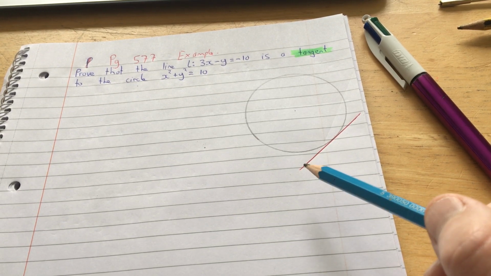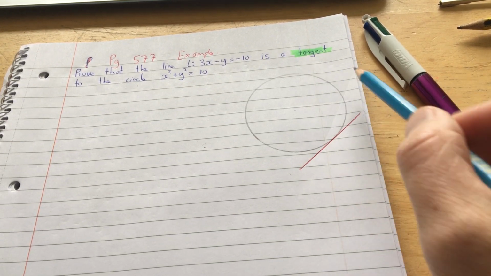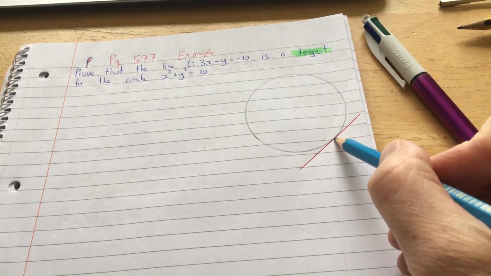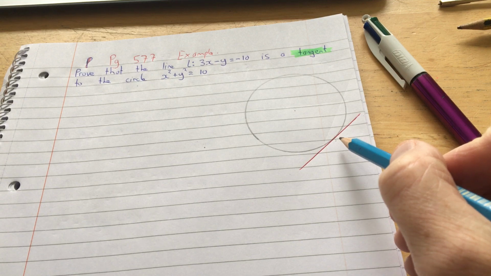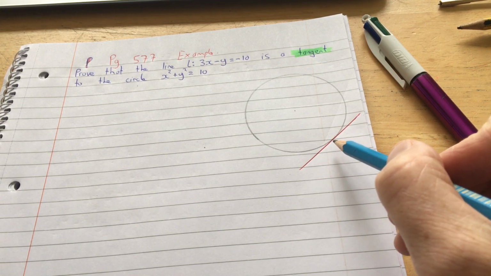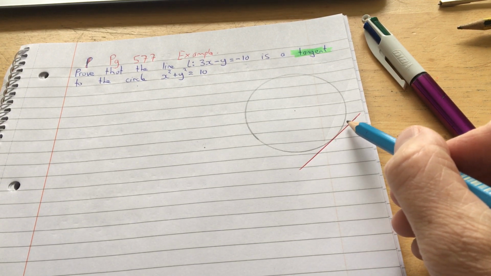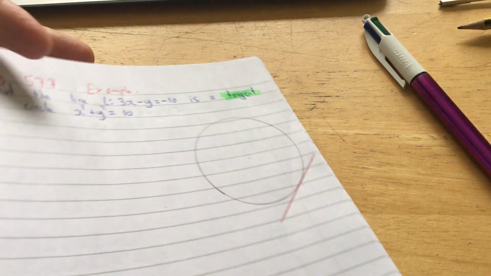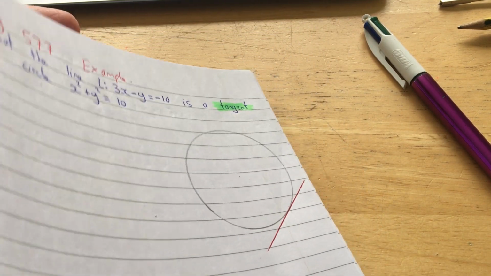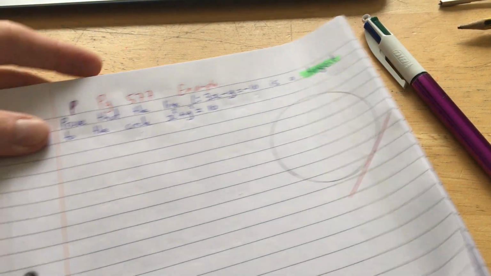So just to refresh your memory, what a tangent is: a line that touches the circle or a curve at one point only. So if we had, say, a circle like this, this is not a tangent because it has 2 points of contact.